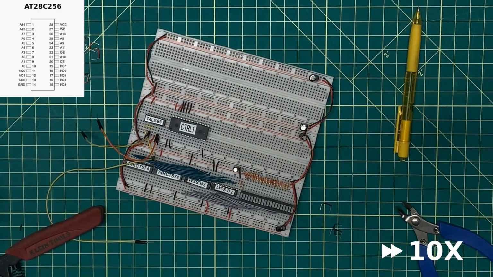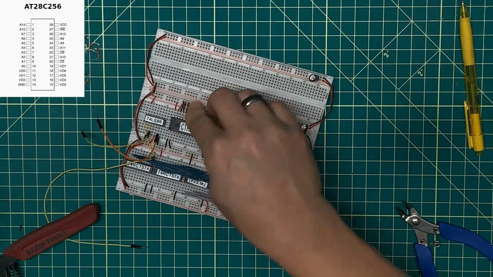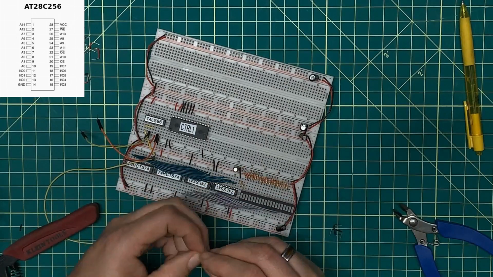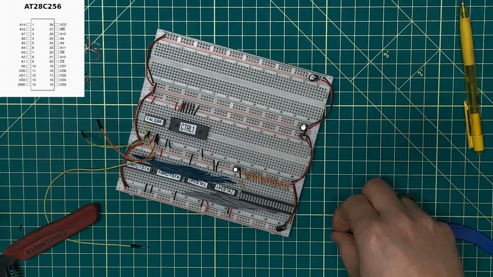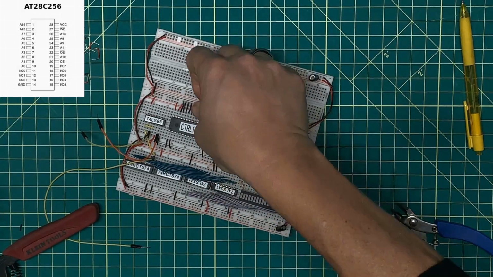All right, let's see what we can do with this now. Pin 22 is output enable. We'll tie that low because we want to be outputting. Pin 21 is address line 10. We'll tie that low. We're not going to use that for the moment. Pin 20 is chip enable. Again, that's active low, and we'll tie that low because we want the chip to be enabled.